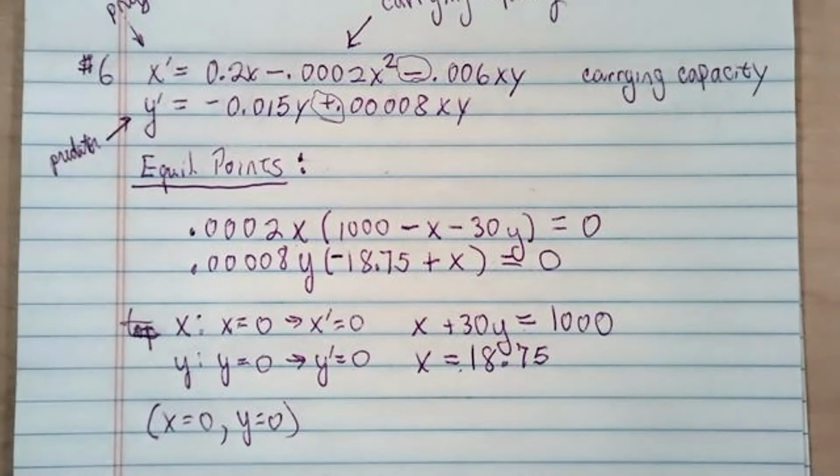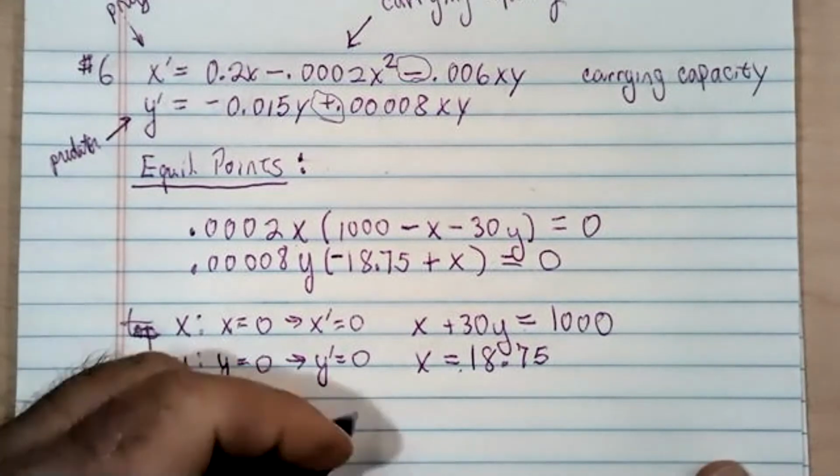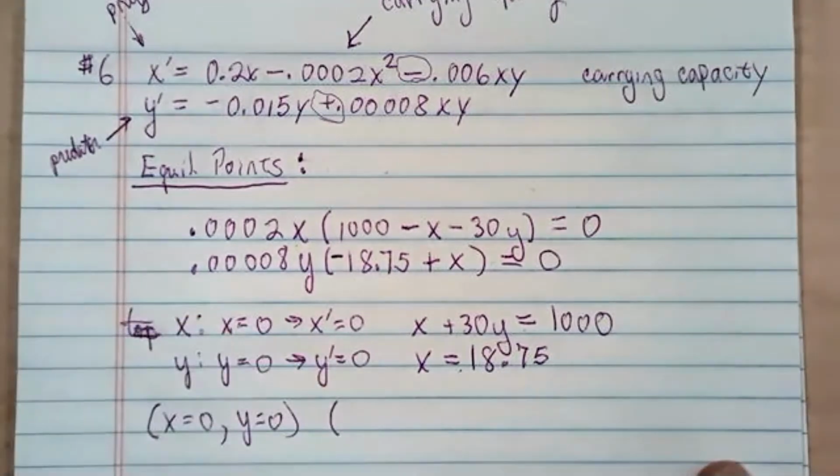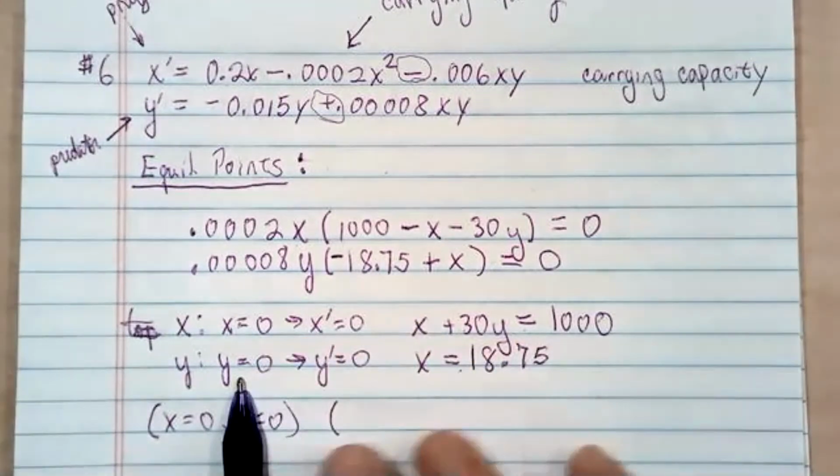Option number 2, we could choose y equals 0 on the bottom row. If we did, then x could be 0 as well, but we already got that one.